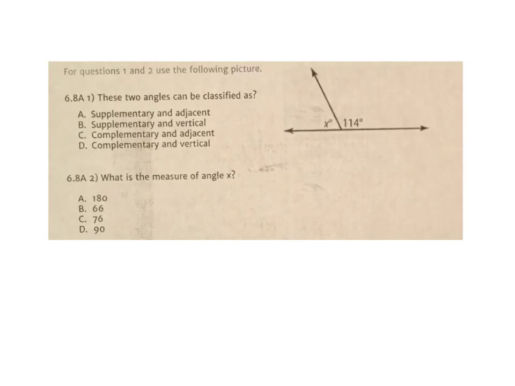For questions 1 and 2, you're going to use the following picture. Number 1. These two angles can be classified as A. Supplementary and adjacent, B. Supplementary and vertical, C. Complementary and adjacent, or D. Complementary and vertical. I'll give you a few seconds to answer number 1, and then I'll start with question number 2.